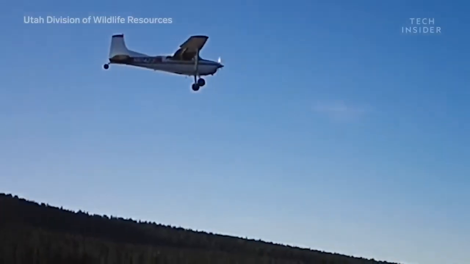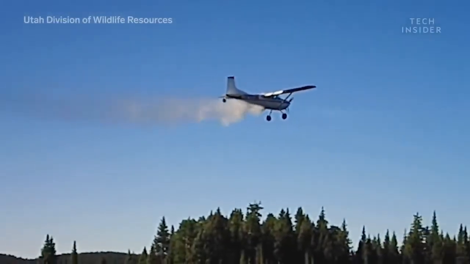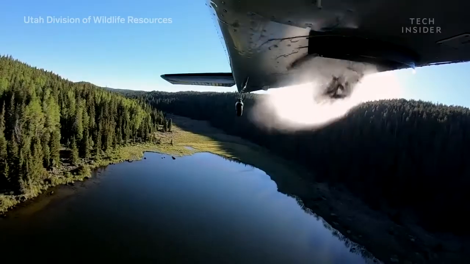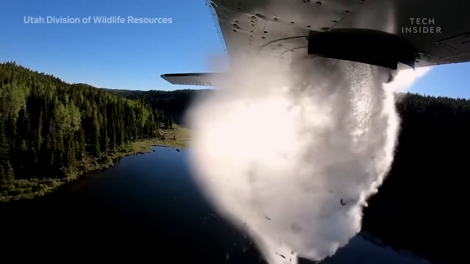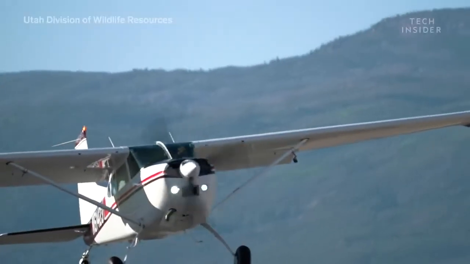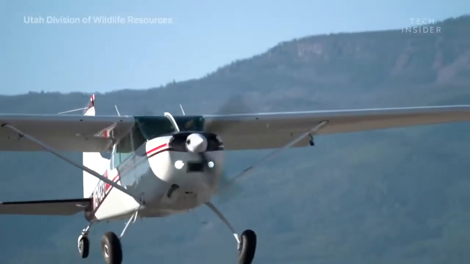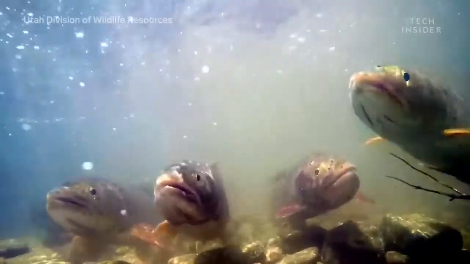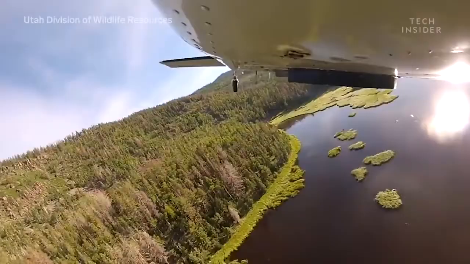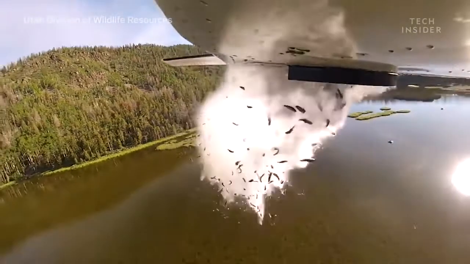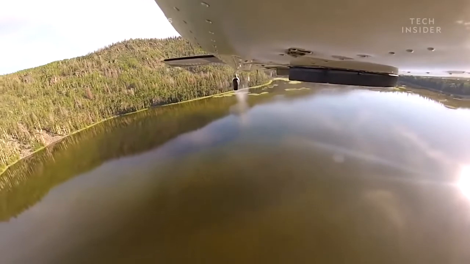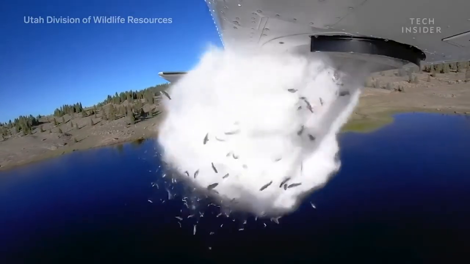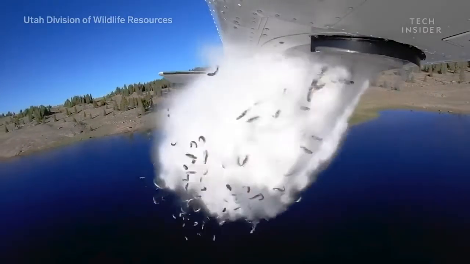It may be a shocking sight at first, watching trout and splake and grayling blast out of the back of an airplane, but it actually serves a practical purpose. So this is the dramatic way that the Utah Division of Wildlife Resources adds fish to their lakes that aren't otherwise easily reachable. And they do this to get the fish population up in order to get the ecosystem in a healthy place where everything can thrive and people can fish and things like that.